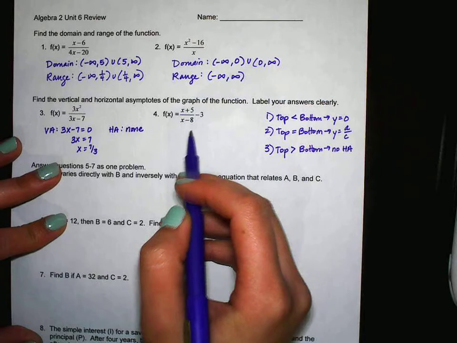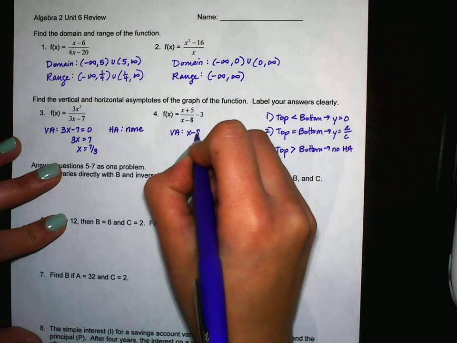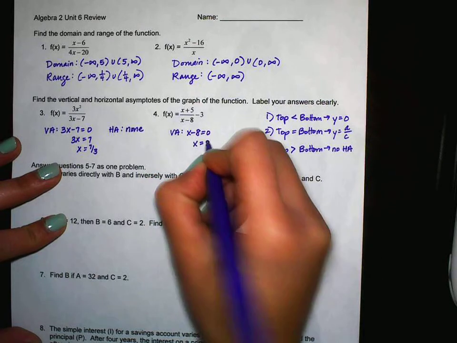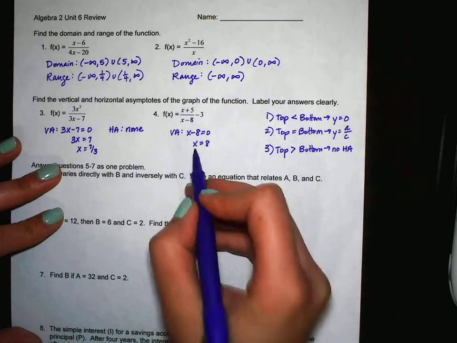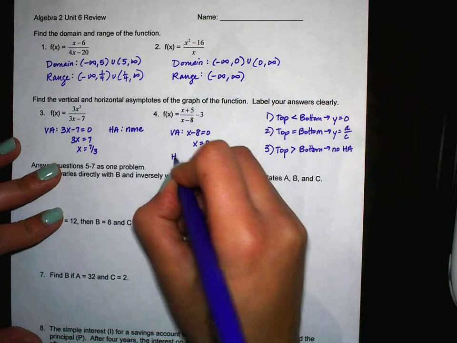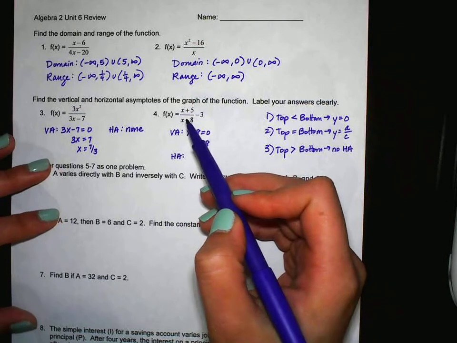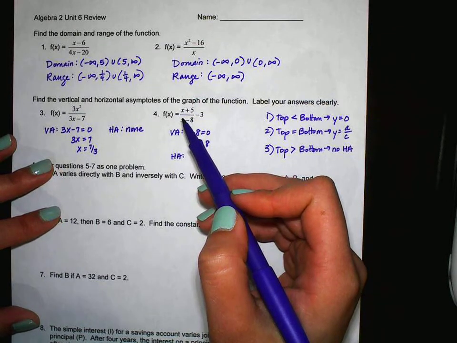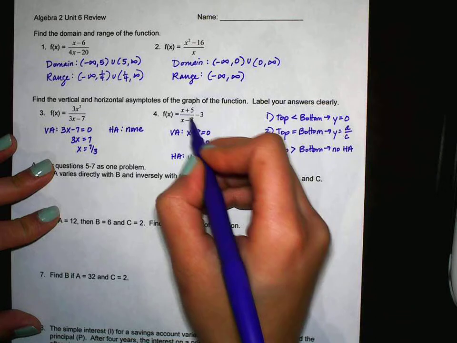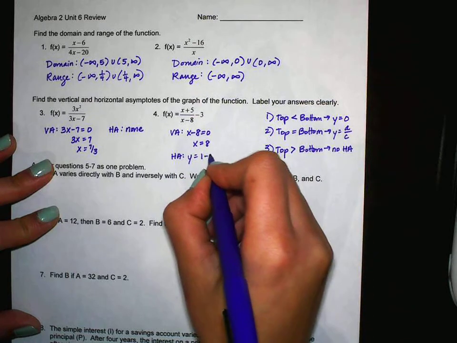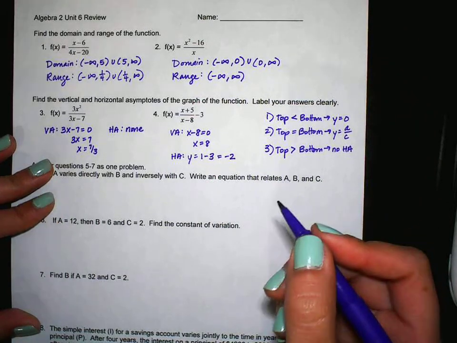Alright, so if we go to number 4, VA, we're going to take the denominator of the fraction, so x minus 8 set equal to 0. Okay, remember this is because we can't let the bottom of the fraction equal 0, so the only value that would make it equal to 0 is 8. So my VA is 8. My HA, so I'm going to take a look at this fraction. Okay, the top and the bottom, the degree is the same, so we're going to look at the leading coefficients, 1 over 1, 1. But then we also have this minus 3 on the outside. So my HA is actually going to be negative 2.